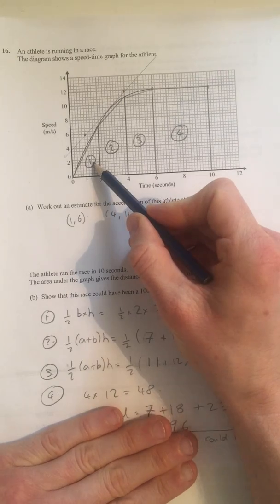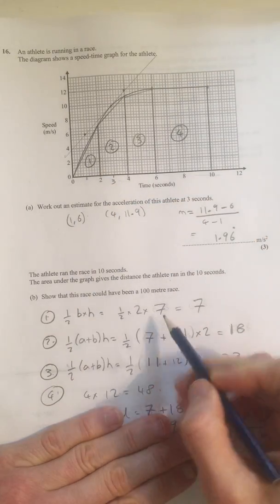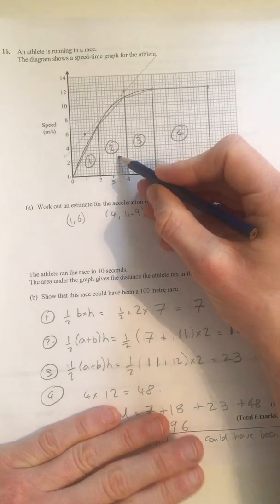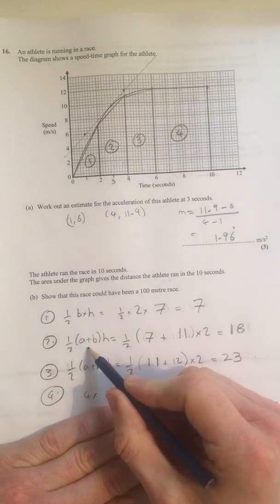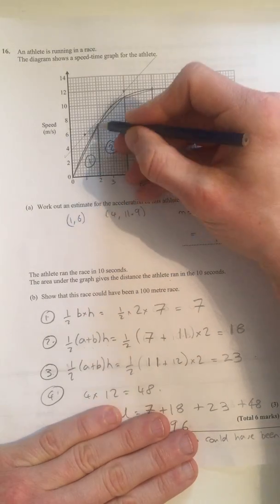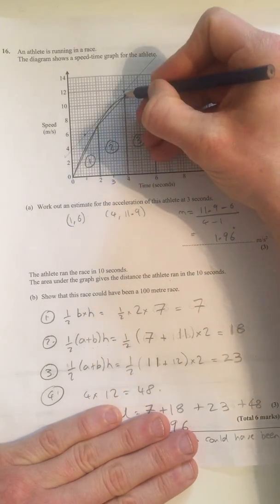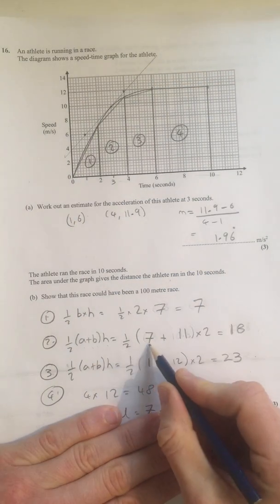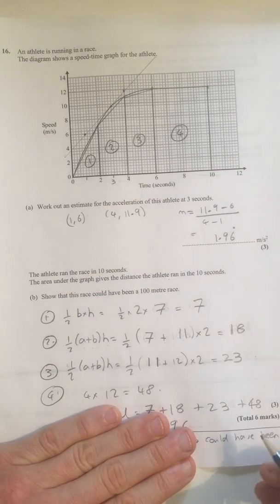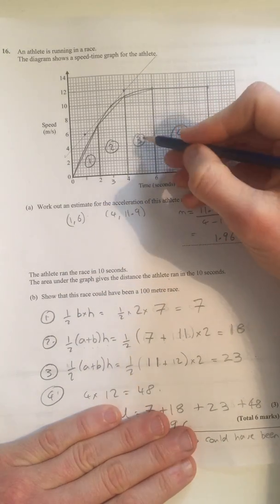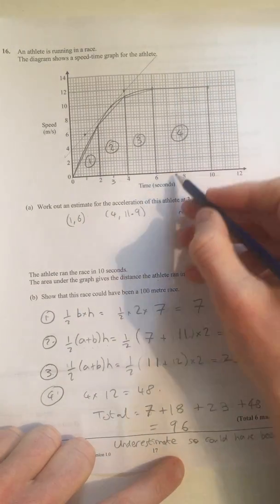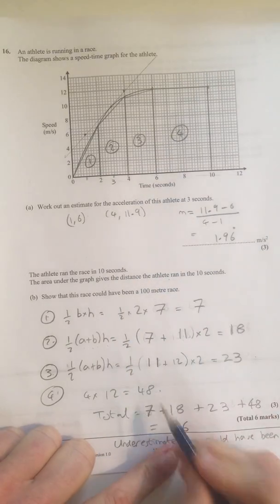So for the triangle, I did half base times height, so half times 2 times 7, the height here is 7. For the trapezium, remember the formula of the trapezium is a half times a plus b times h, where a and b are the parallel lengths. So a is this, which is 7, b is this here, which is 11. So half of 7 plus 11 times the height, which is 2. So that gave me 18. Did the same thing for the trapezium here, so half of 11 plus 12. And then the rectangle at the end here is 4 times 12, which is 48.